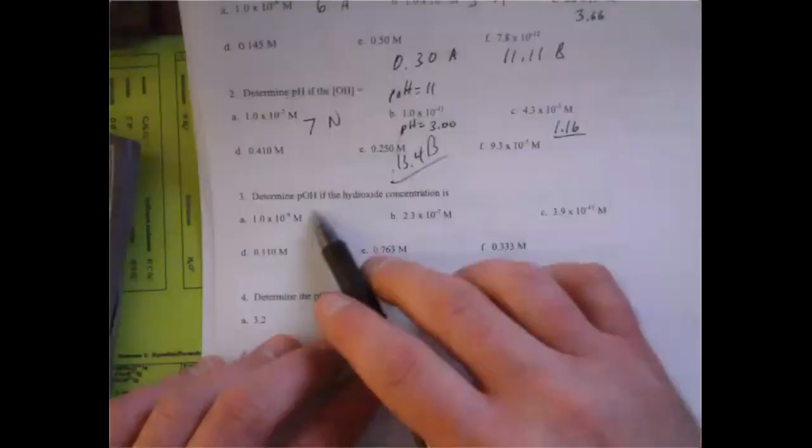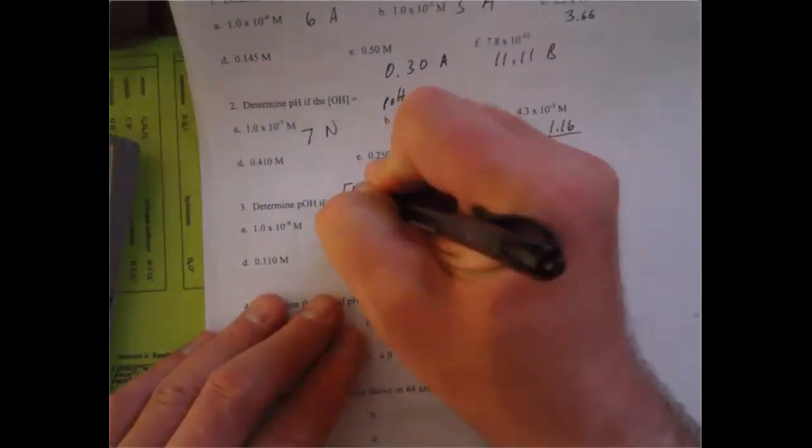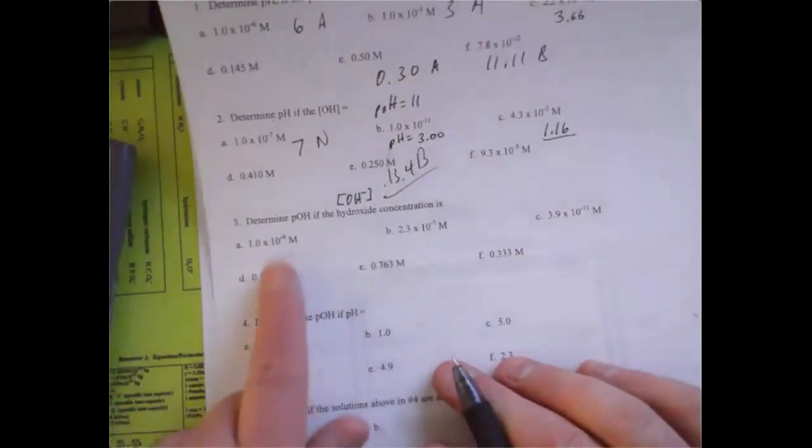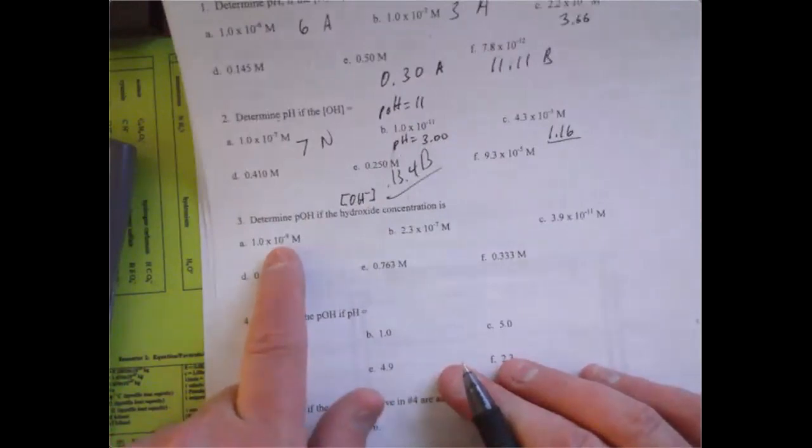Here it says determine the pH if the hydroxide ion concentration is this. Well, this is checking your vocabulary. You need to know that hydroxide means OH. So it's the same thing. We're going to take the negative log of this. What's the negative log of 1 times 10 to the negative 9? 9, right?